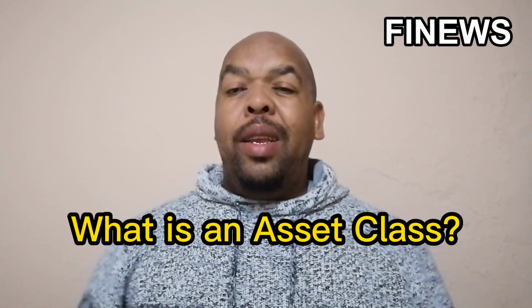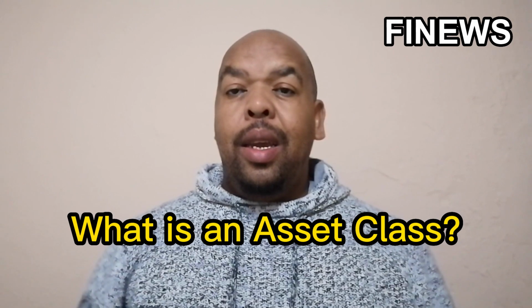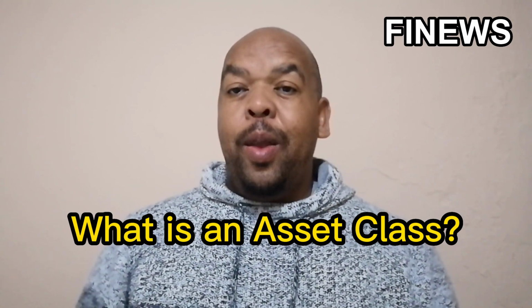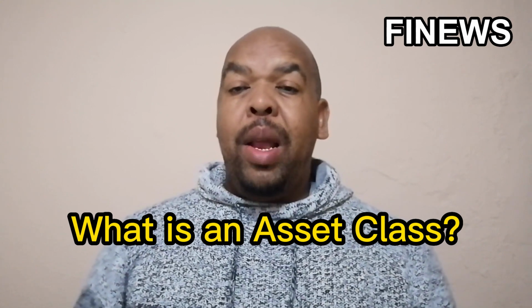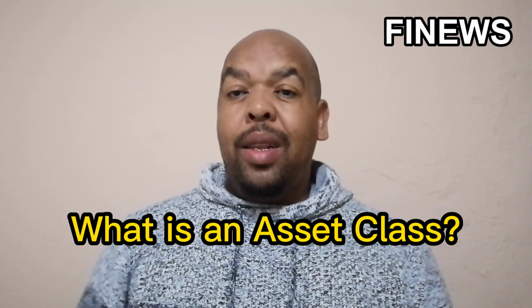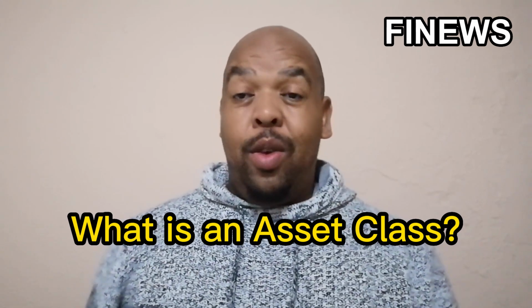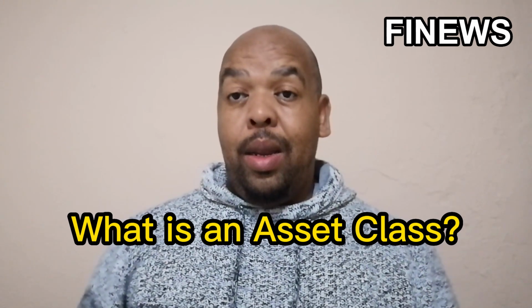Those are some of the asset classes that you should be knowing by now. These are very common in the market. But what is an asset class? So basically, an asset class is a grouping of investments that share similar characteristics and are subjected to the same laws and regulations, right?